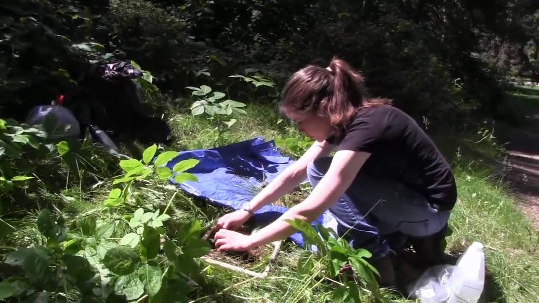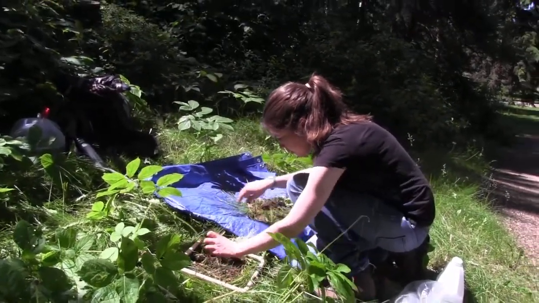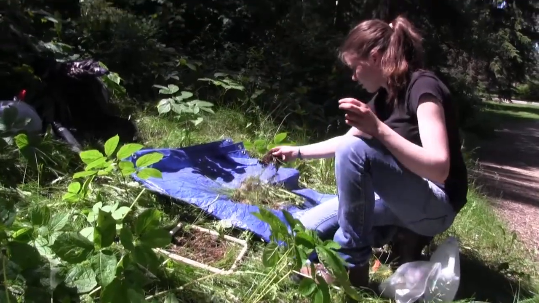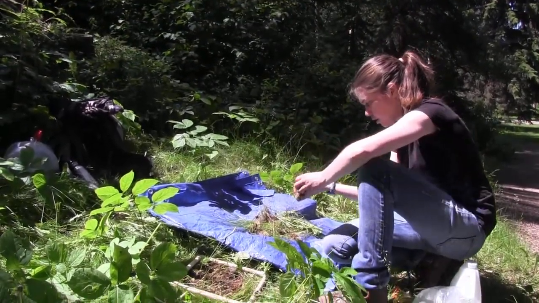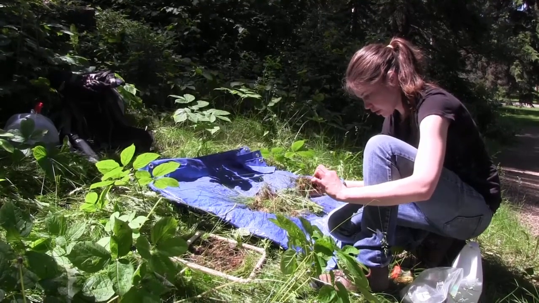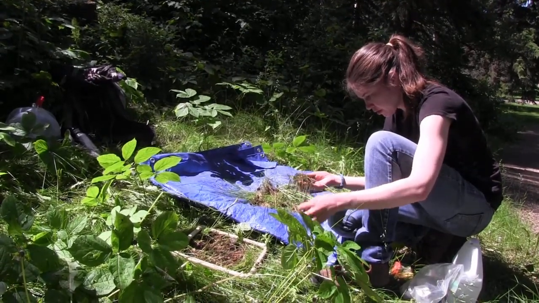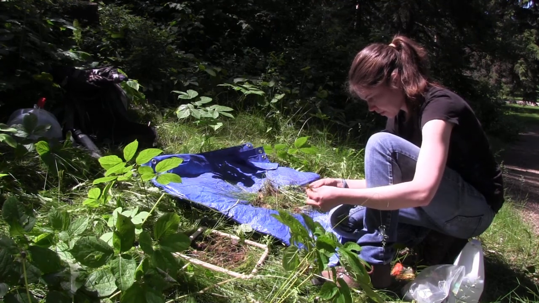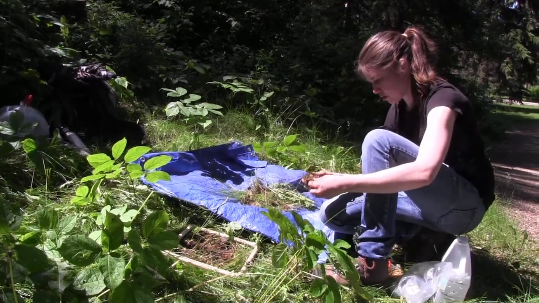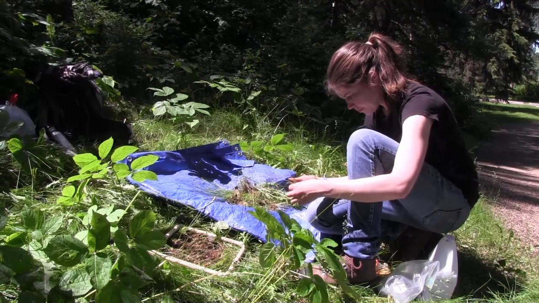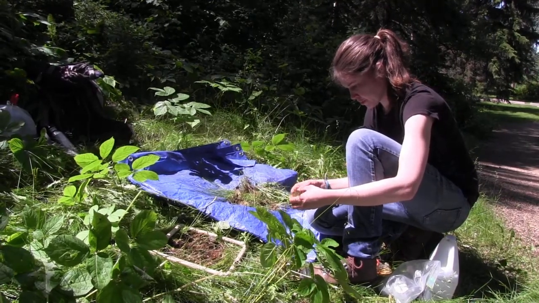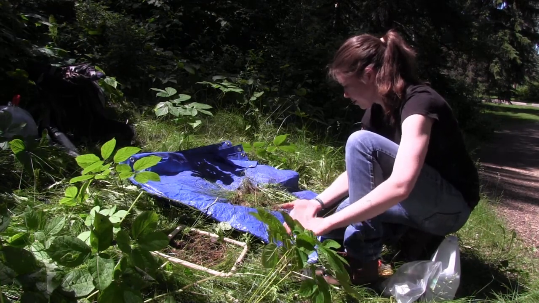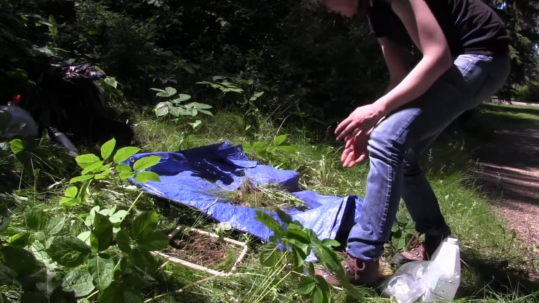So once I've removed most of the loose leaves from the surface of the soil, then I sort through it all, just looking by hand and breaking up clumps of leaves. And sometimes the earthworms can be quite small, so it's important not to go too quickly through the soil.